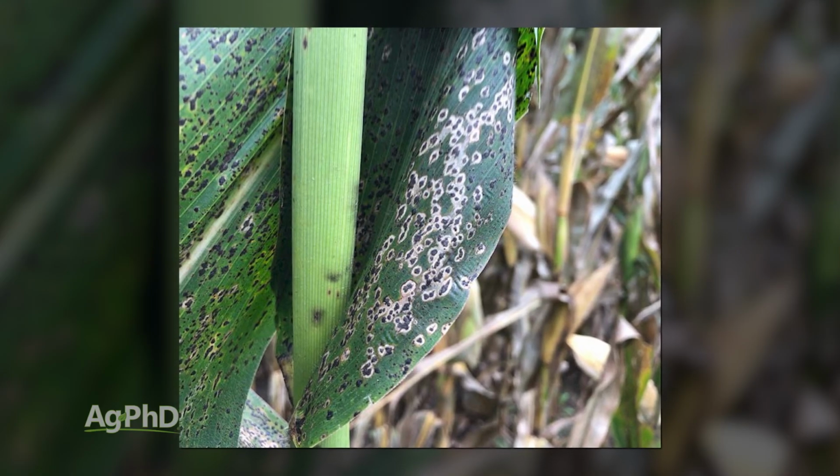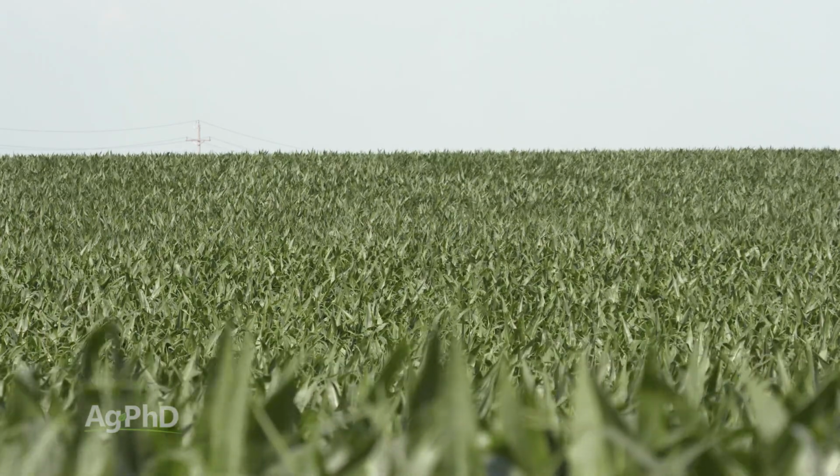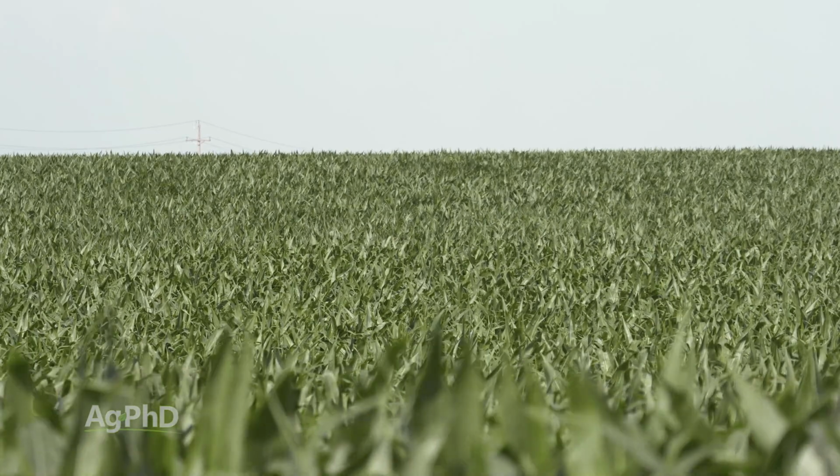So if you're looking at 2021, these are a couple more questions you add to your list when you're talking to your seed corn dealer. Hey, how does it do on tar spot? How does it do on physoderma, if those are issues in your area?